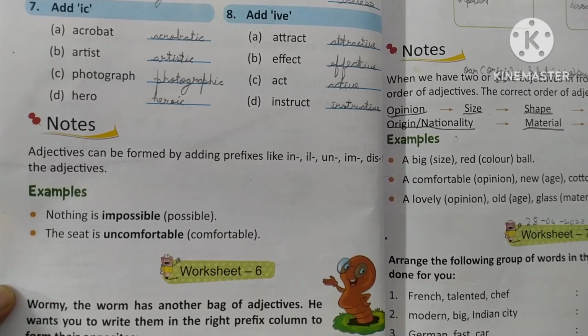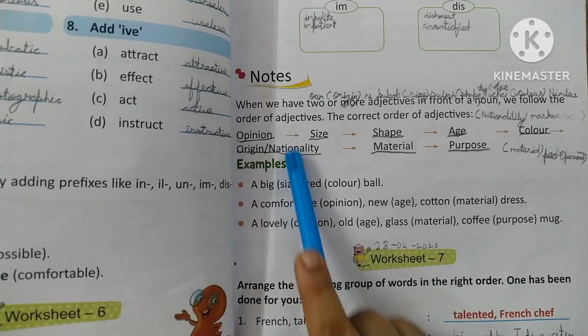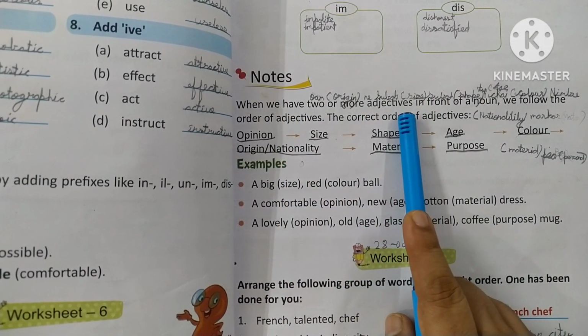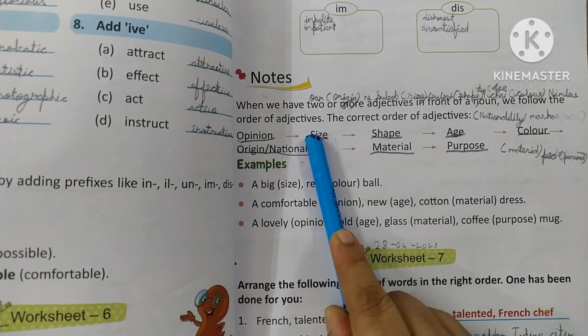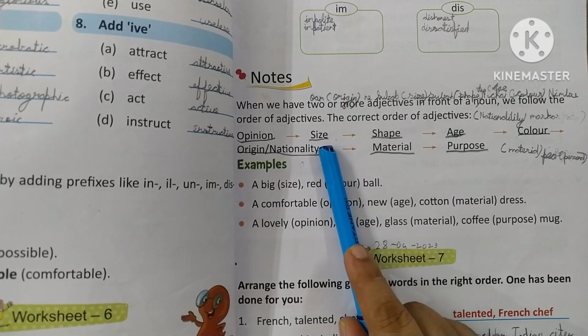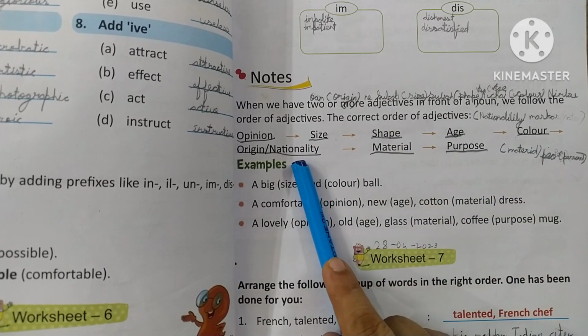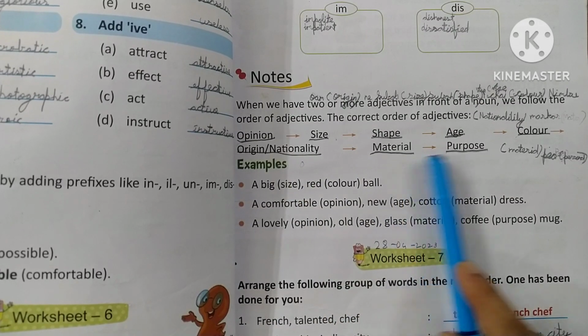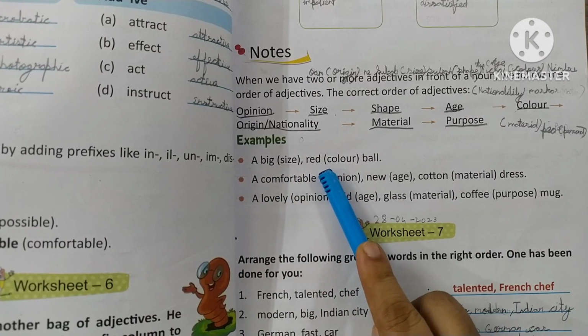Next, something very important which you have to memorize. When we have two or more adjectives in front of a noun, we follow the order of adjectives. The correct order of adjectives is first opinion, then size, then shape, then age, then color, then origin or nationality, material and purpose. For example, a big red ball.